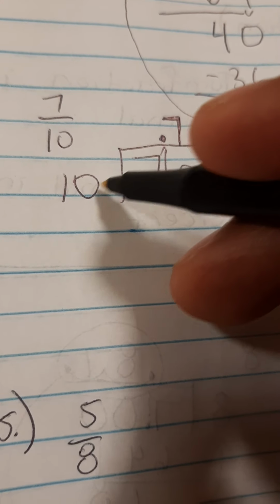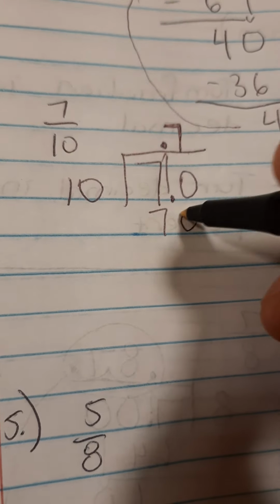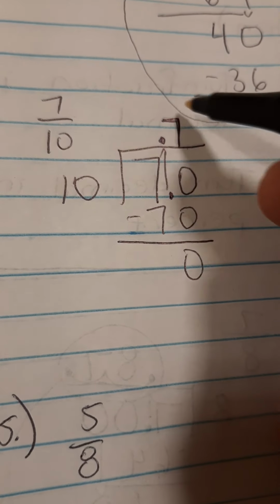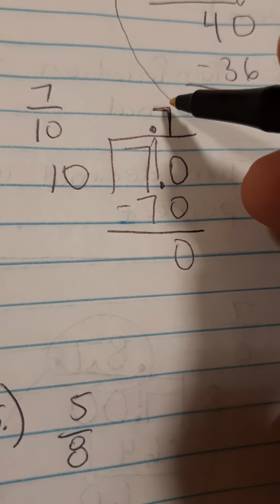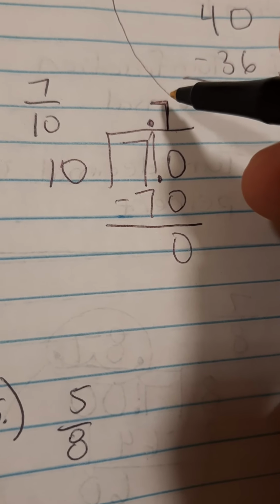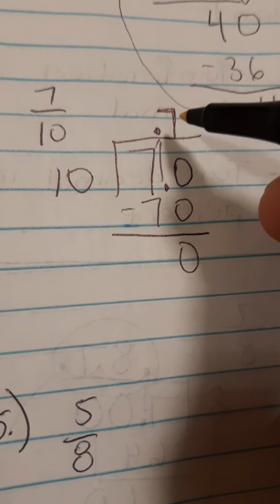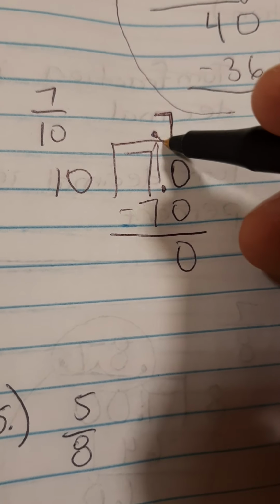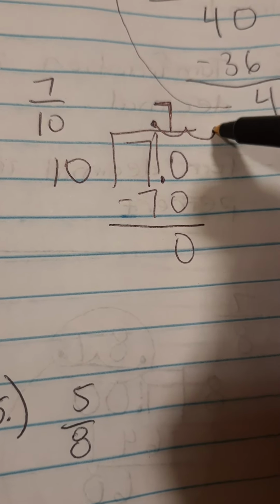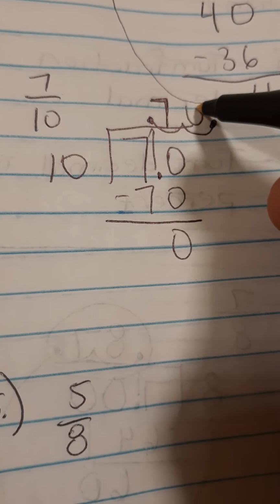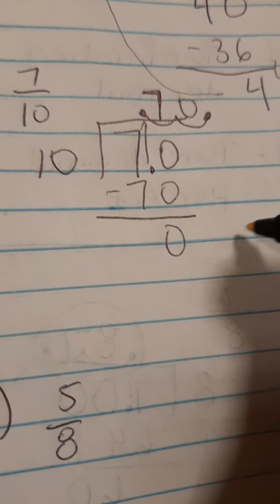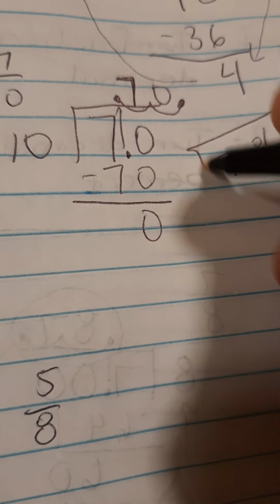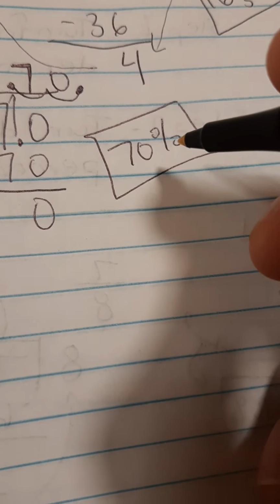Do my multiplication, 10 times 7 is 70. And then do my subtraction, 70 minus 70 is 0. So here's our decimal answer, step 1. Step 2 is turn the decimal into a percent by moving the decimal over 2 spaces to the right. Our answer is 70%.